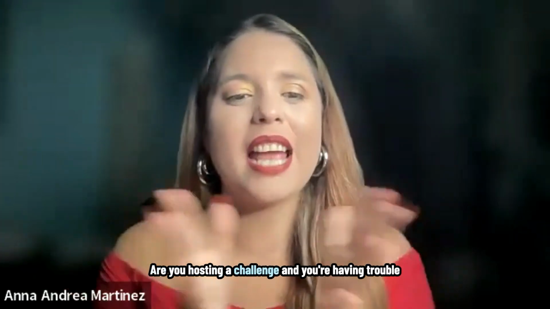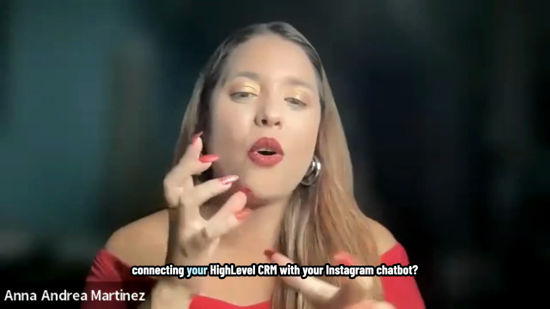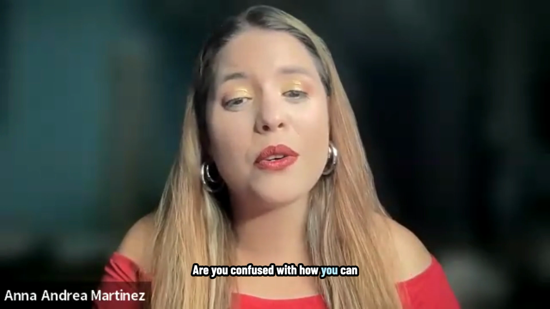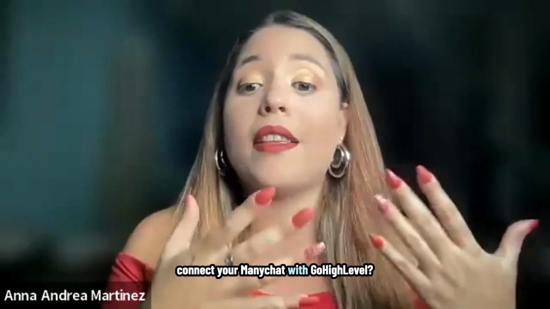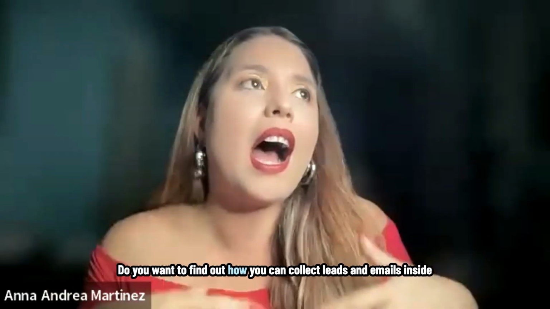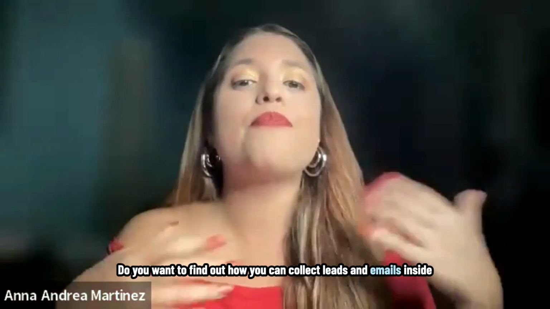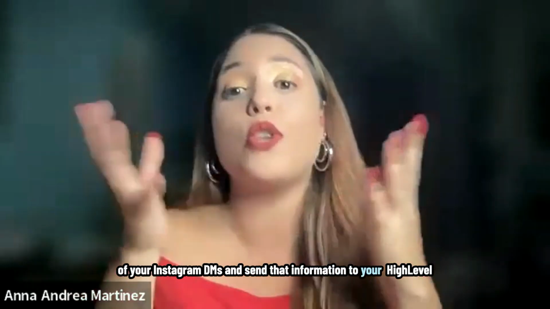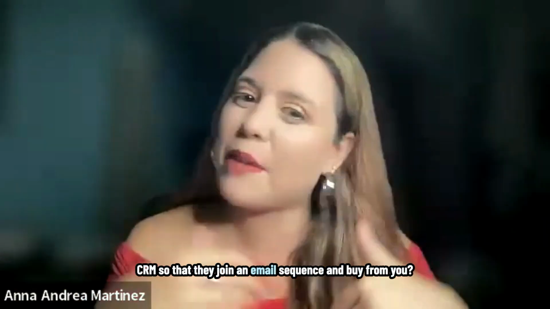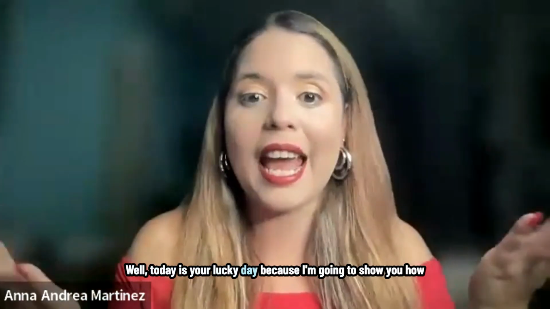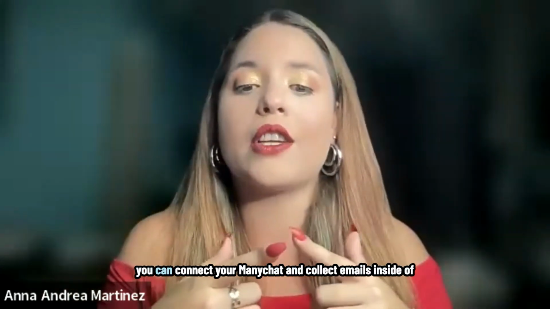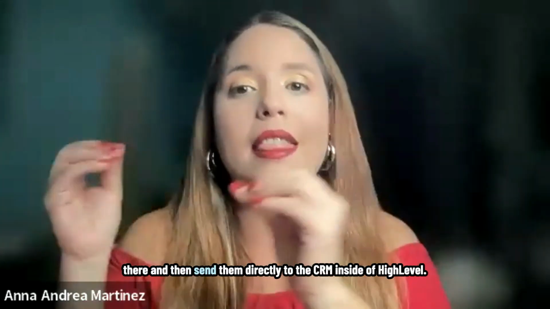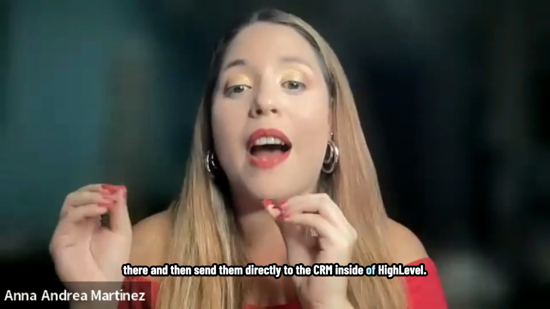Are you hosting a challenge and you're having trouble connecting your High Level CRM with your chatbot? Are you confused with how you can connect your Manychat with Go High Level? Do you want to find out how you can collect leads and emails inside of your Instagram DMs and send that information to your Go High Level CRM so that they join an email sequence and buy from you? Today is your lucky day because I'm going to show you how you can connect your Manychat and collect emails inside of there and then send them directly to the CRM inside of High Level.